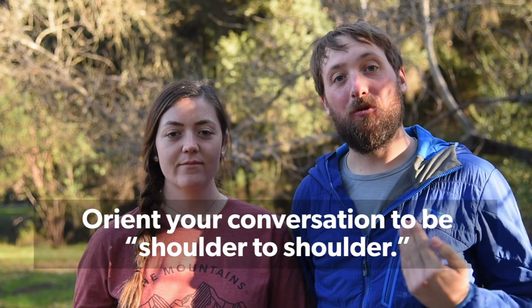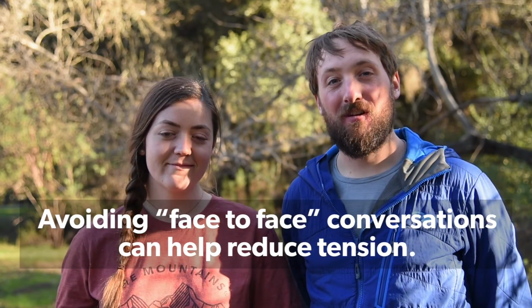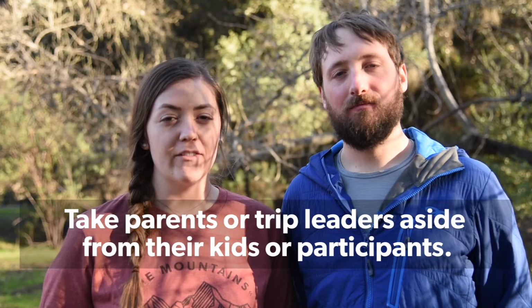Orient your body to be shoulder to shoulder rather than face to face. This helps create a friendlier atmosphere and can reduce possible tension in the conversation. Remember, you're both in this together instead of you versus them. Take parents or trip leaders aside to have a conversation if possible. No one likes to be told that they're doing something wrong in front of their kids or participants.